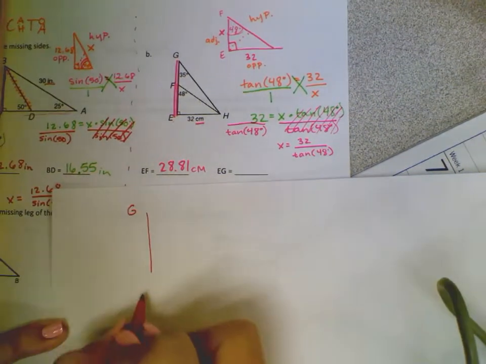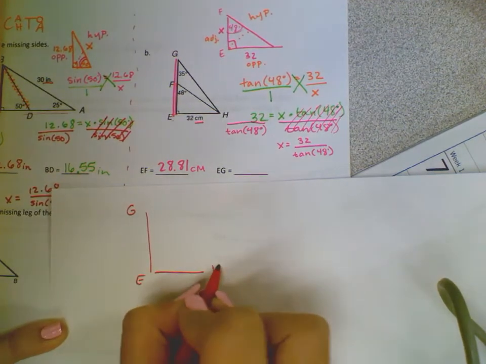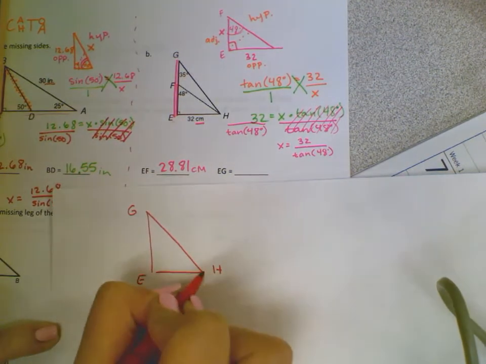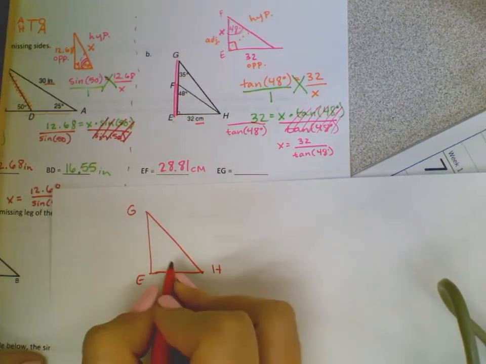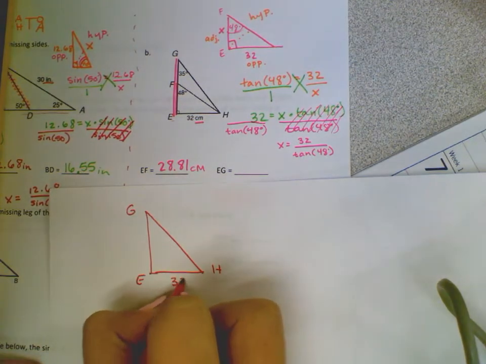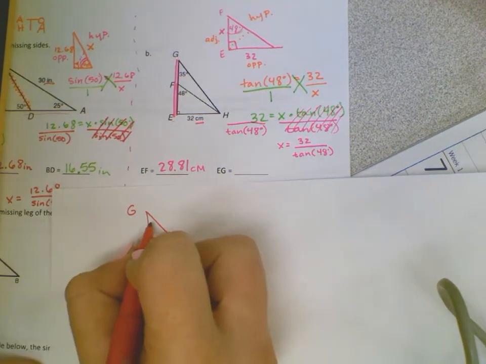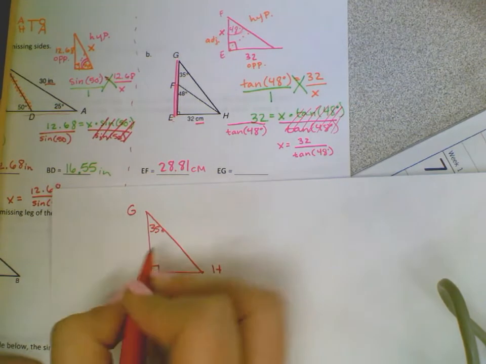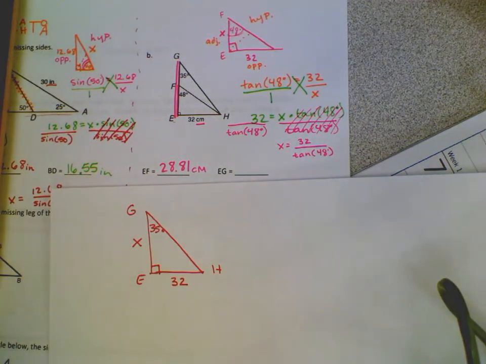This is G, this is E, this will be H. It tells me that EH is 32 centimeters. This is my right angle. It tells me this is 35 degrees, and I'm looking for GE, which will be my X or my variable.